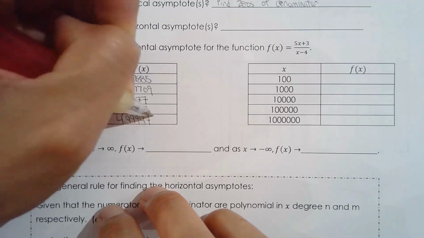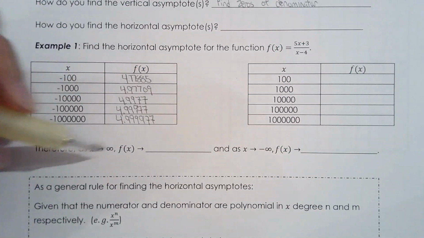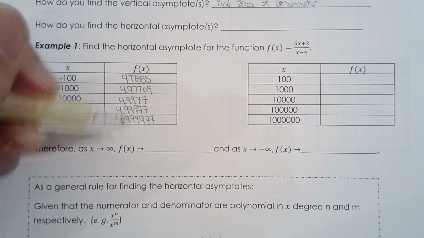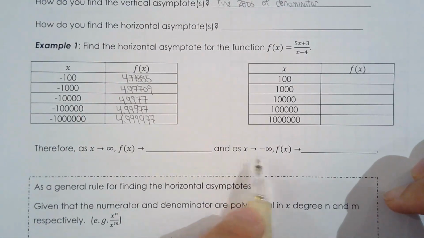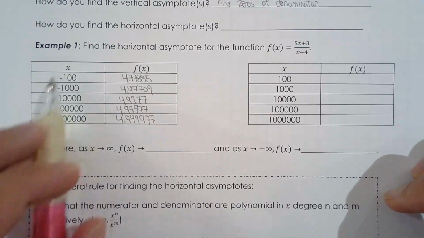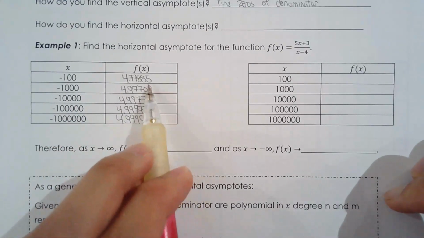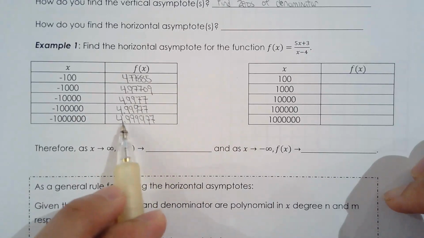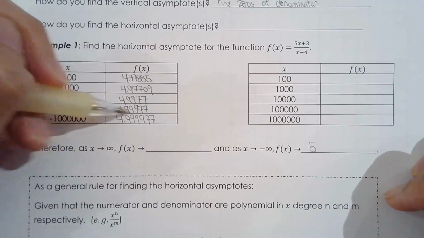Hopefully you can see a trend here. This table tells us what happens to f of x as x approaches negative infinity. The values of x are becoming larger and larger negative values. We're getting closer and closer to 5. Is it 5 from above or 5 from below? Since the values are ever so slightly less than 5, we say it's 5 from below.